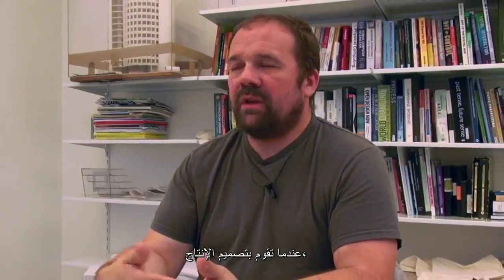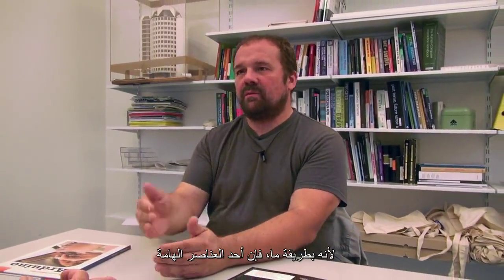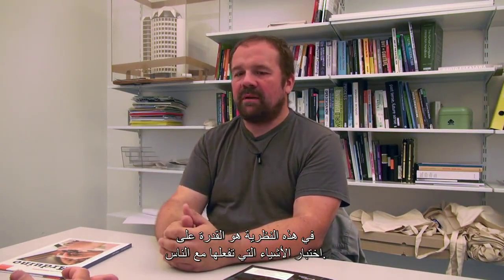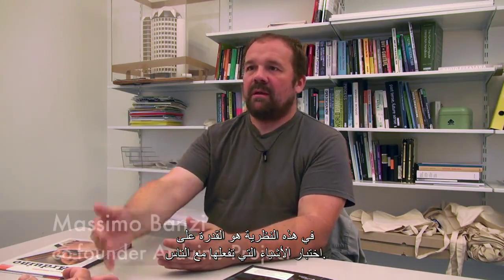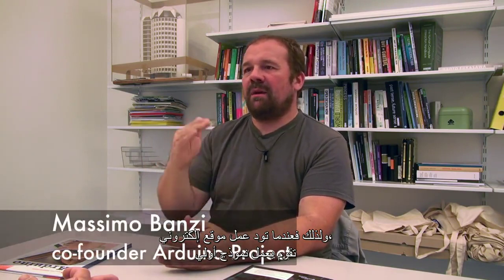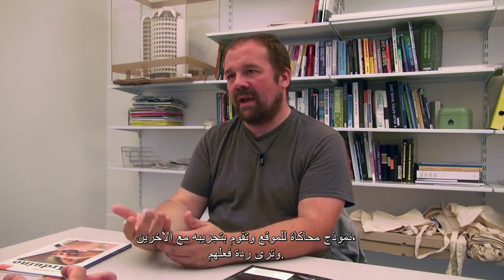When you do interaction design, there is this idea that you need to be able to build prototypes, because one of the important elements of that discipline is being able to test the things you do with people. So, you want to make a website, you make a prototype, a mock-up of the website, you try it with people, you see how they react.